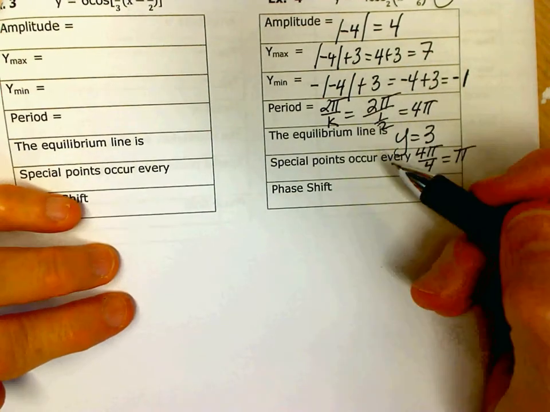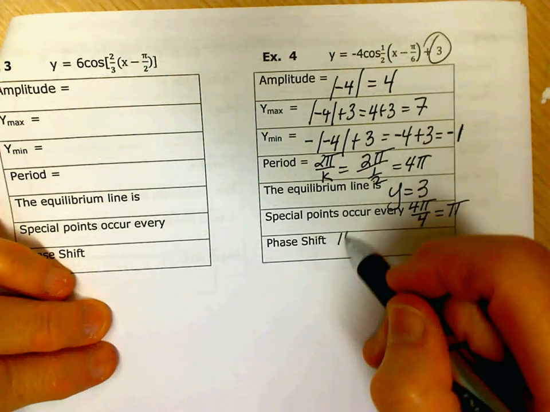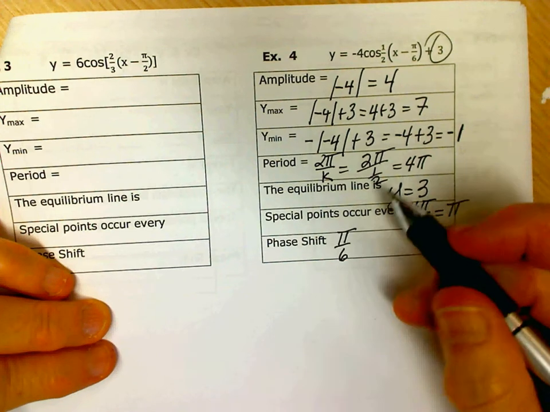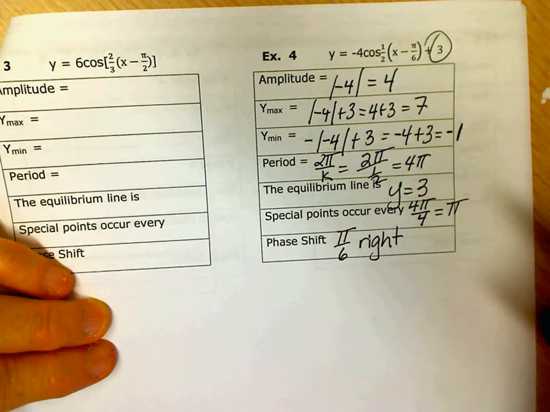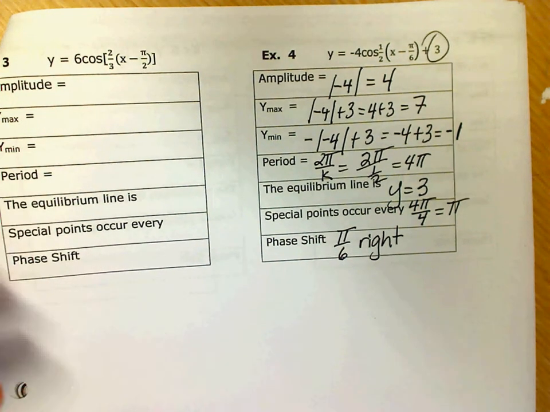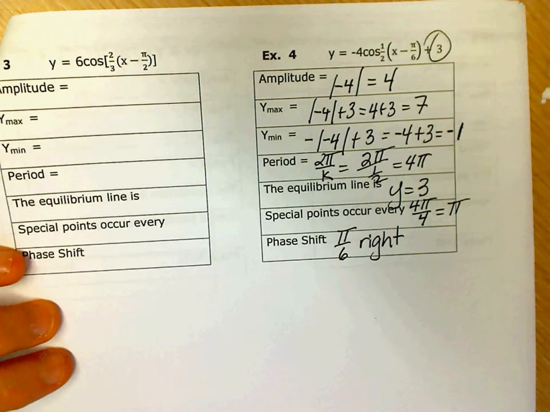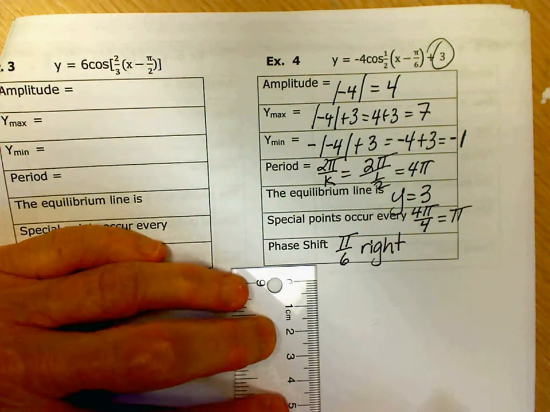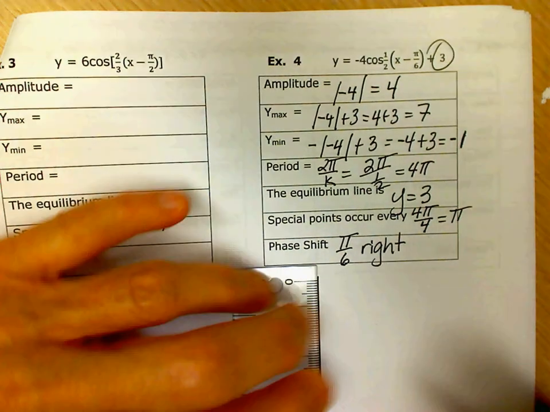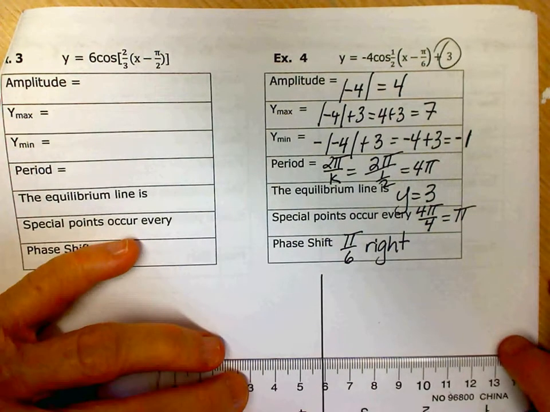Phase shift is what? To the right or left? Are we good? So now let's graph it. It's really a sketch, right?